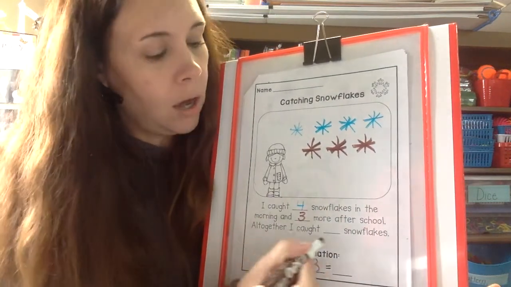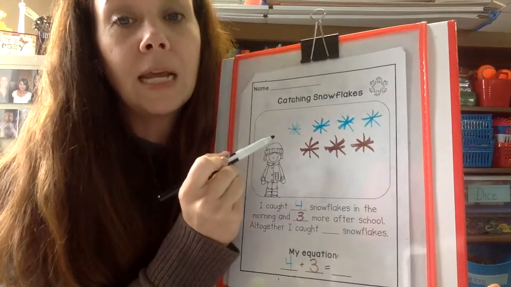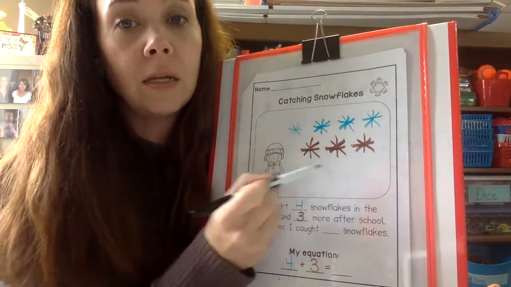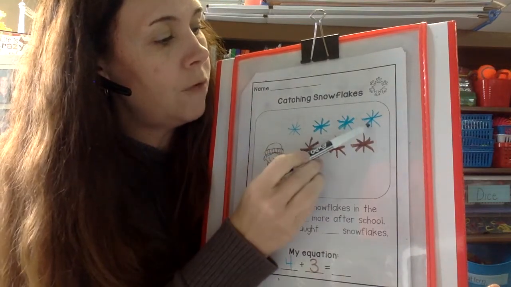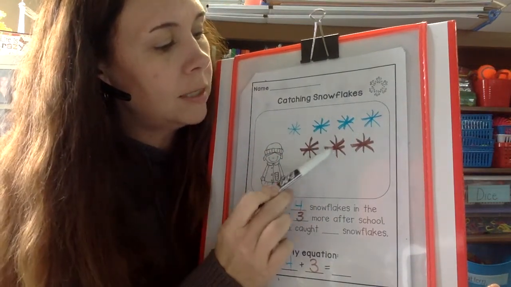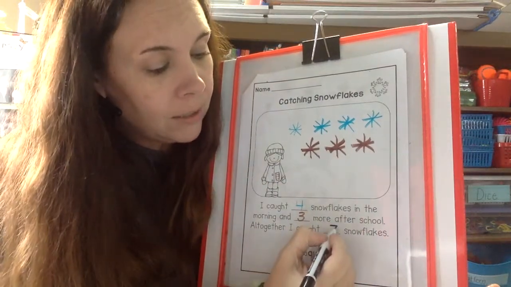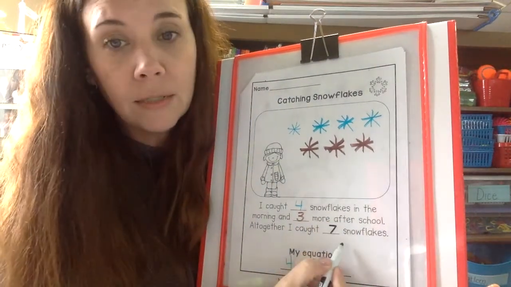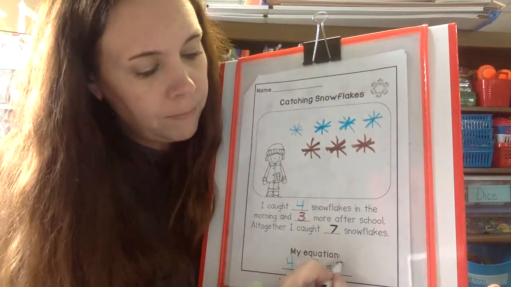Now all together I caught how many snowflakes? So now what I can do is I can count all of these to find out my answer. 1, 2, 3, 4, 5, 6, 7. I caught 7 snowflakes. 4 plus 3 equals 7.